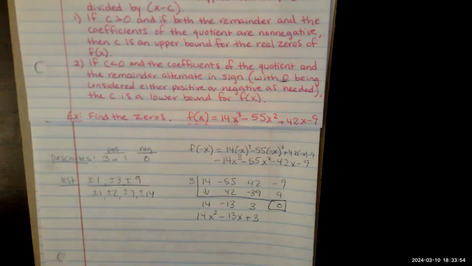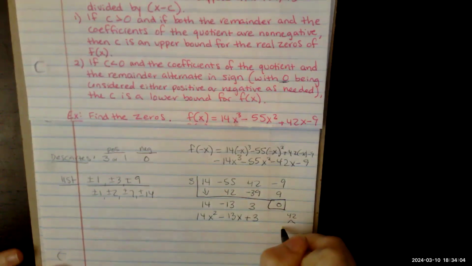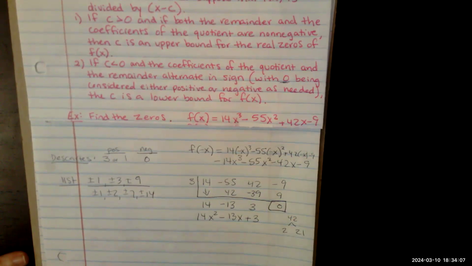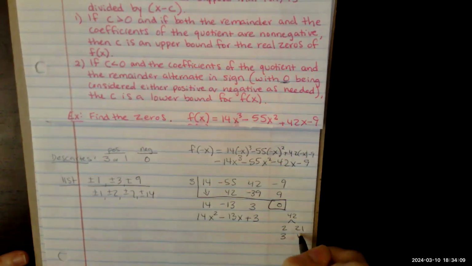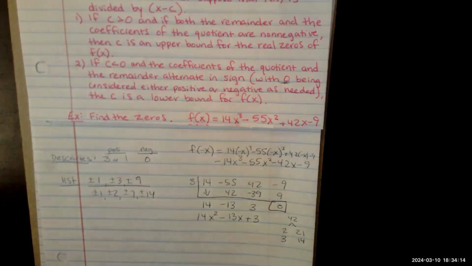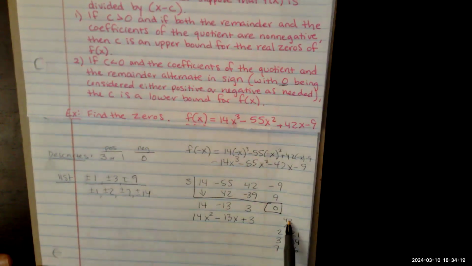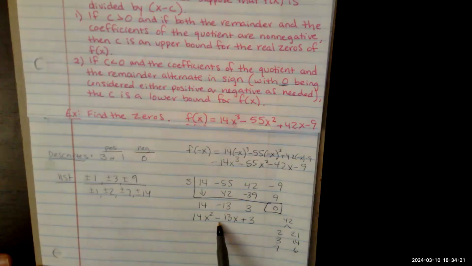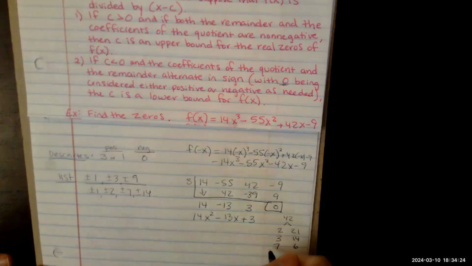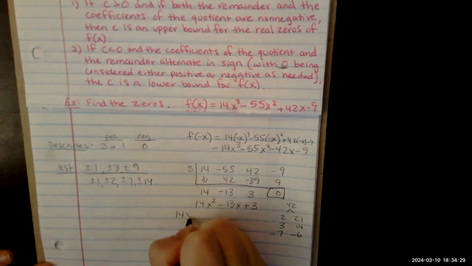So 14 times 3 is 42. I'm going to try numbers that multiply to 42 that add up to 13. So there's 2 and 21. That's not going to work. There's 3 and 14. That's not going to work. There's 7 and 6. That could work. So since it's a positive 42 and I want to end up with a negative 13, that would work if they're both negative. So I'm going to rewrite my problem.